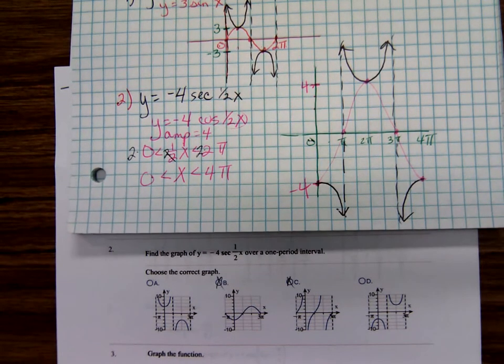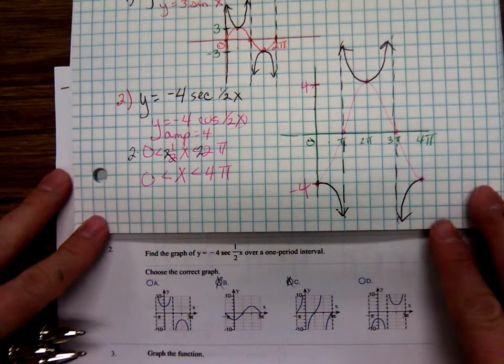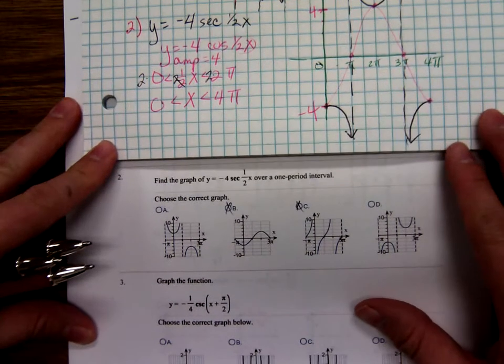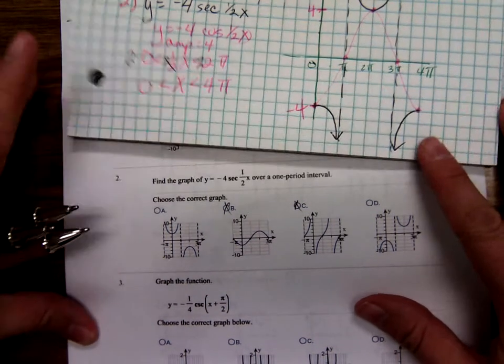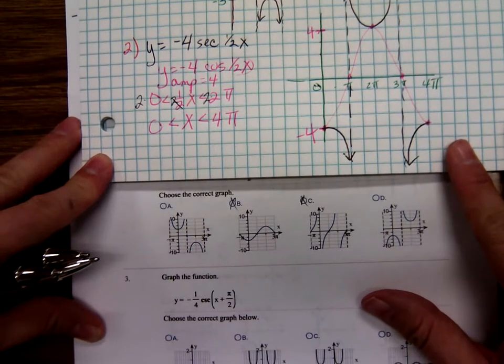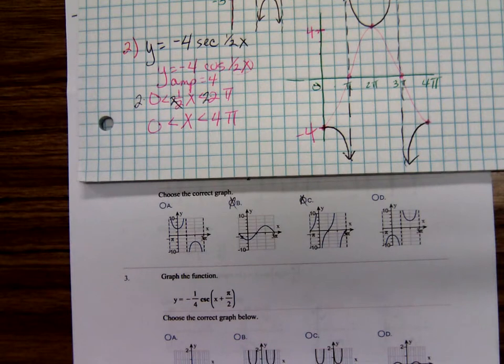Oh, let me see, okay, there it is unzoomed, and move this up. Okay, so which one does it look like?